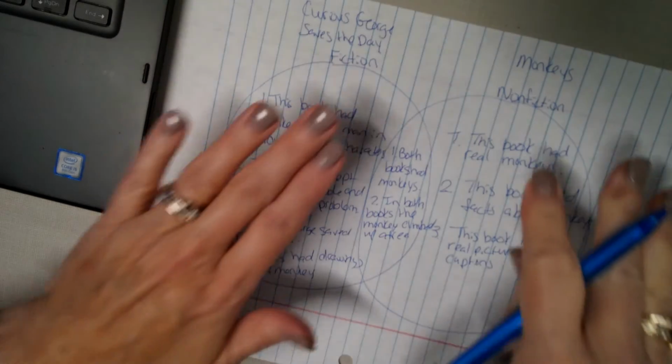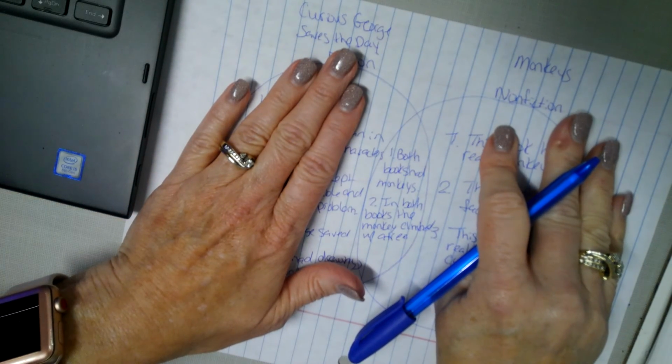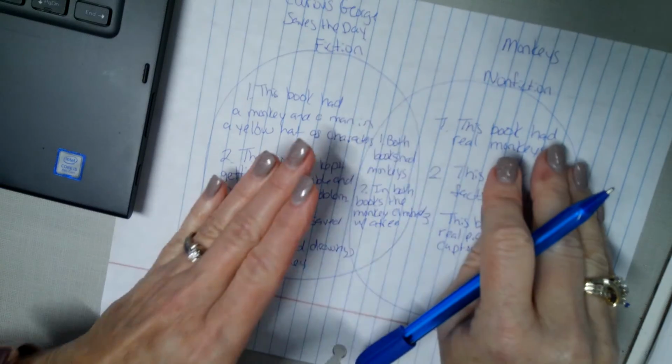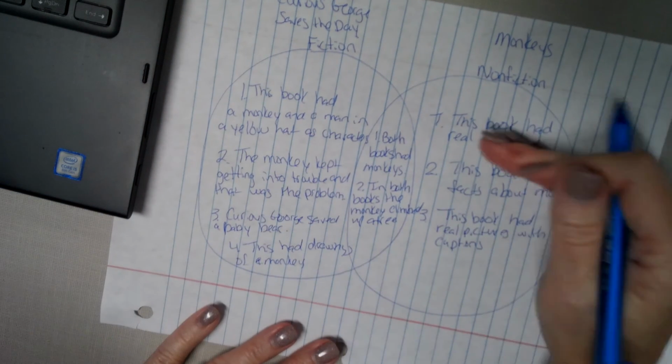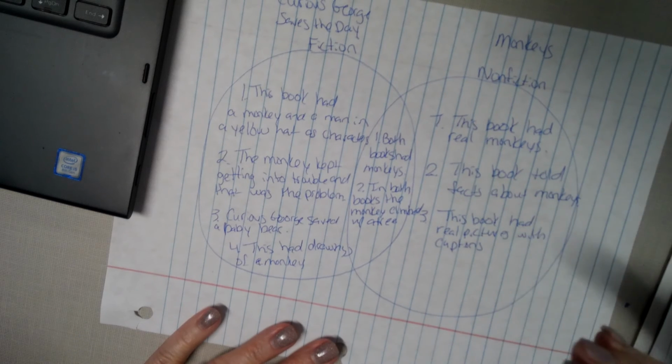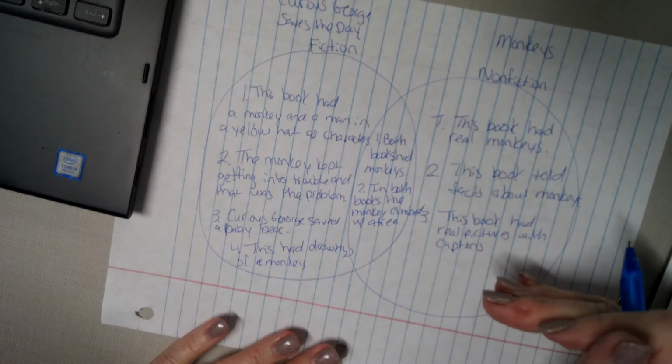Okay, so what you're going to do is you're going to tell me what's different. Think about nonfiction text features, characters, problem, setting, pictures, make-believe, real facts, real monkeys, text features, okay?